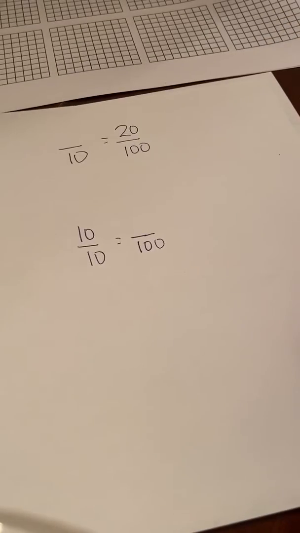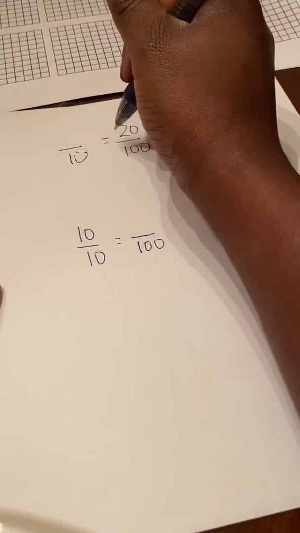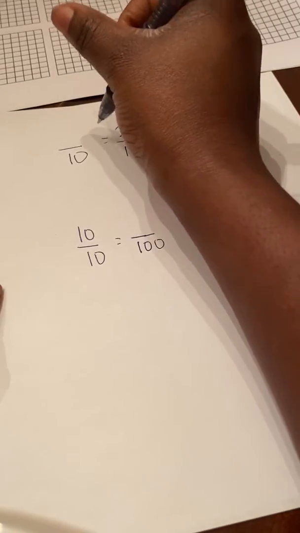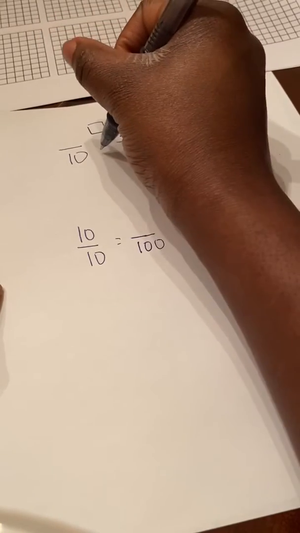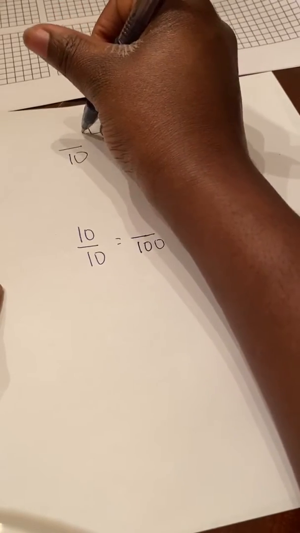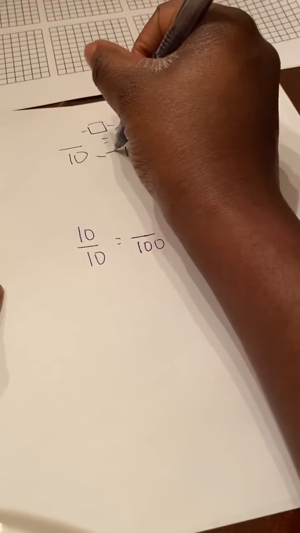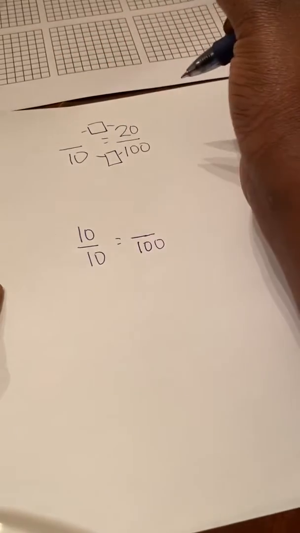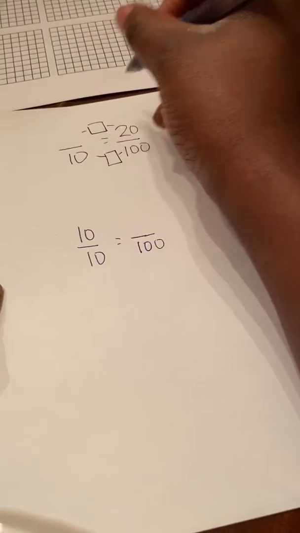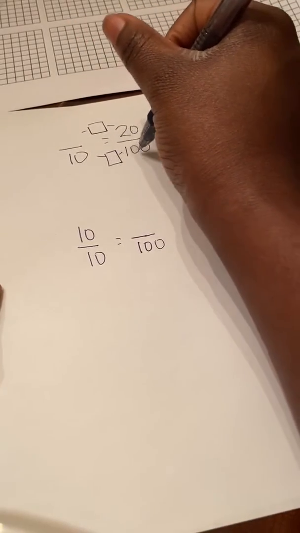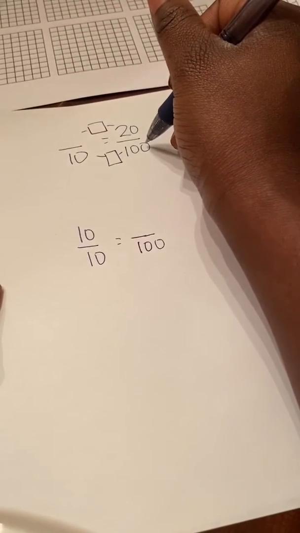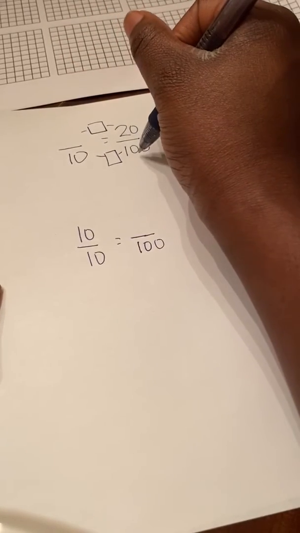Okay, 2 more. This time, we are going to use the inverse to get here, but let's not write the multiplication first. So again, how do I get from this number to this number? Or since we're doing inverse, let's go backwards.